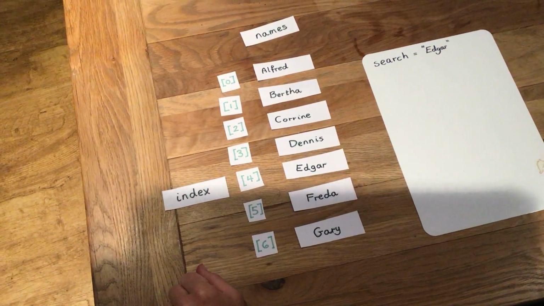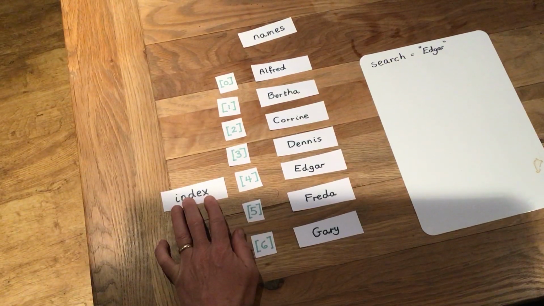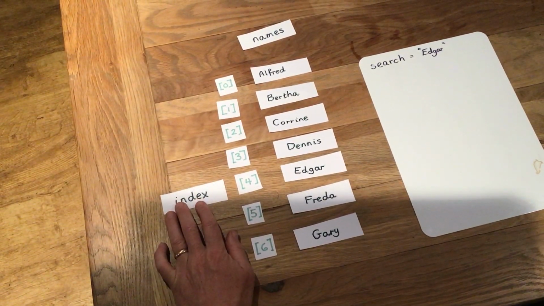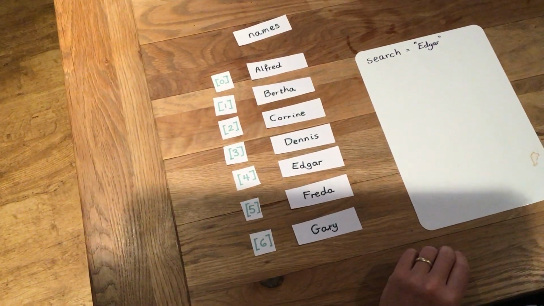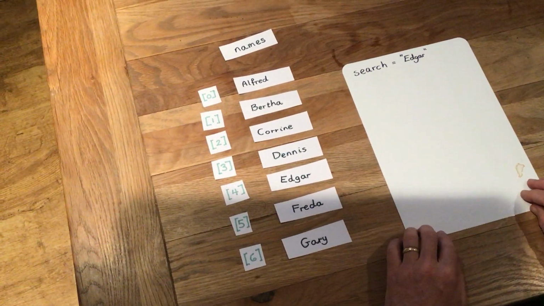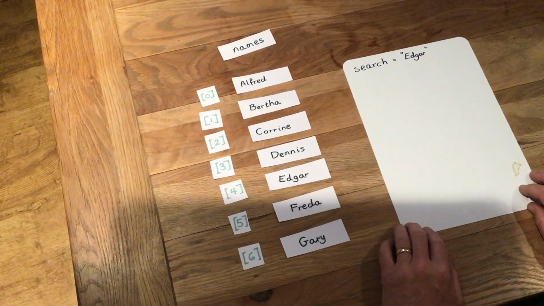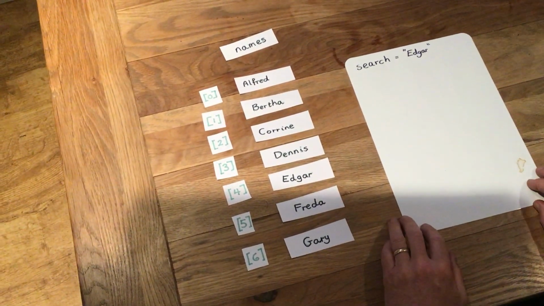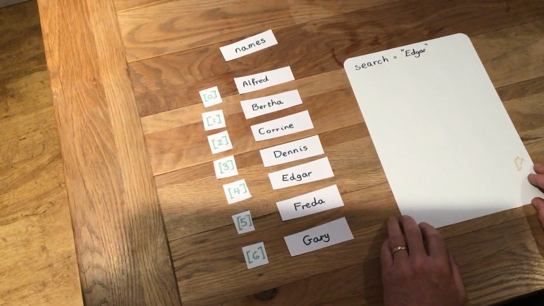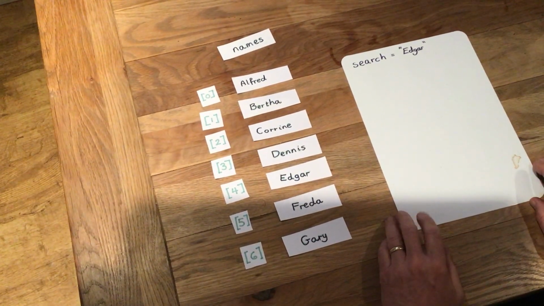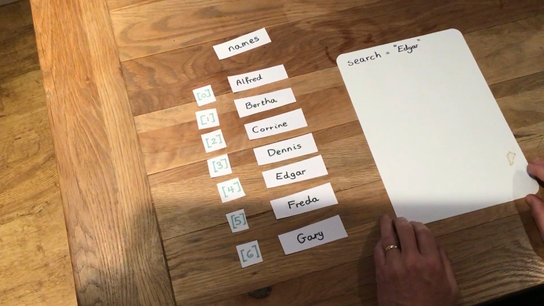Now obviously, if the list is a very long list, and there are very large databases in the world, then that's going to take a long time. Is there a more efficient way of searching for Edgar? Well, you might have noticed when you look at this list that it's organised differently from the last time that we did it. I've put them in alphabetical order. Now, if the list is in order, that means we can start to use a different strategy to find Edgar in the list. It took 5 comparisons to find Edgar before, but let's see if there's a better way of finding him.